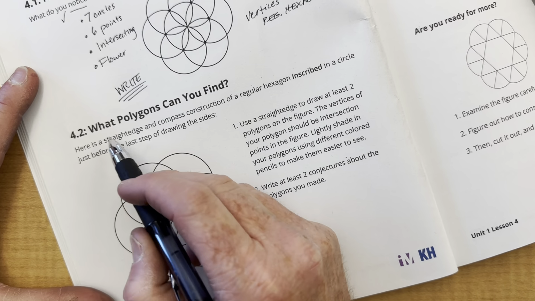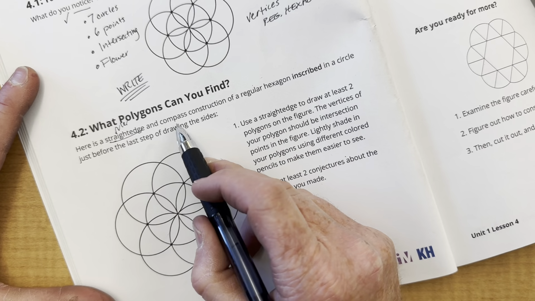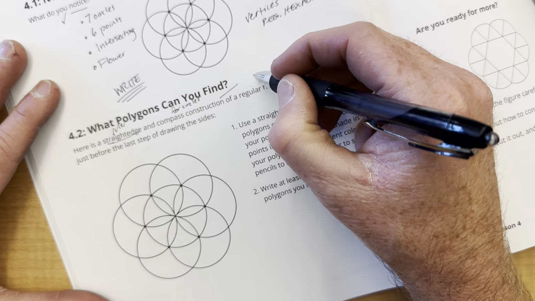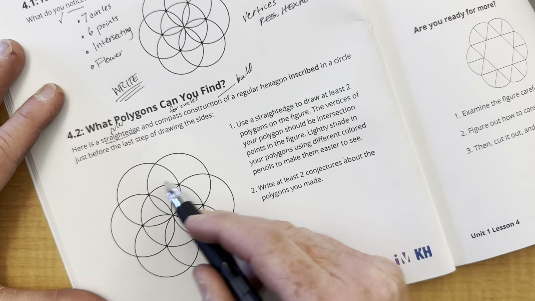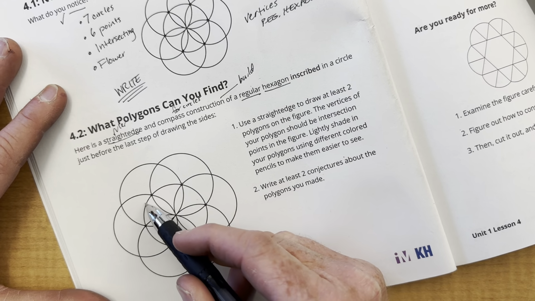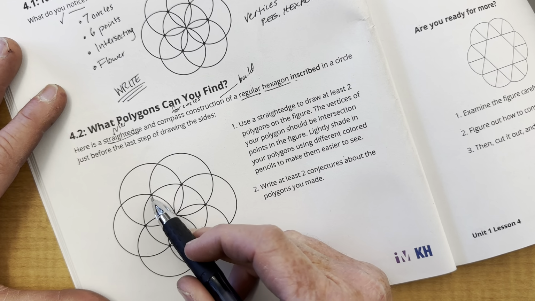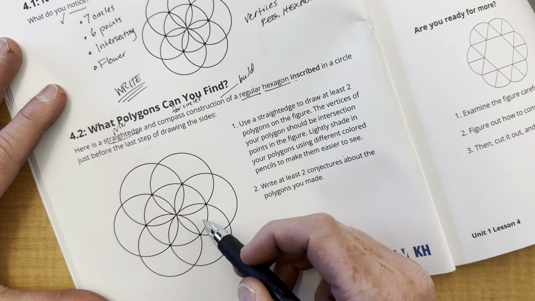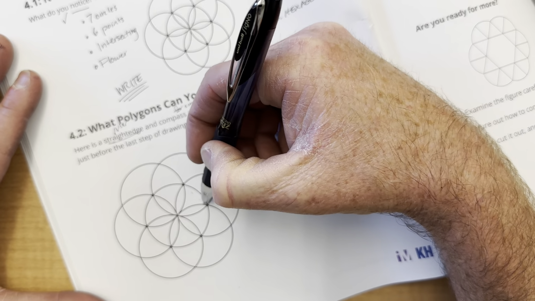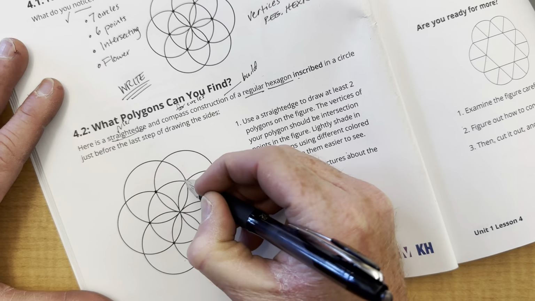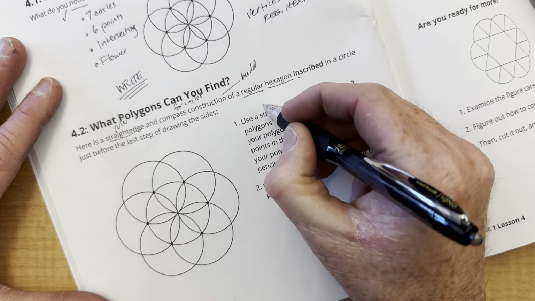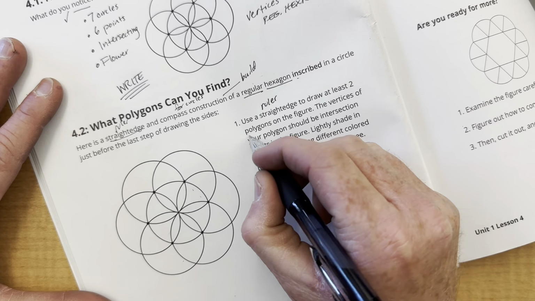Here is a straight edge, like a ruler, and a compass, that's to draw circles. And it's a construction, which means you start from nothing, so you just build this here. And this is your regular hexagon inscribed in a circle. Inscribed means it's within a circle with every single point touching the outside of the circle. They say it's just before the very last step of connecting the dots. Again, we got 1, 2, 3, 4, 5, and 6 points. And they say to use your ruler or straight edge to draw at least 2 polygons.